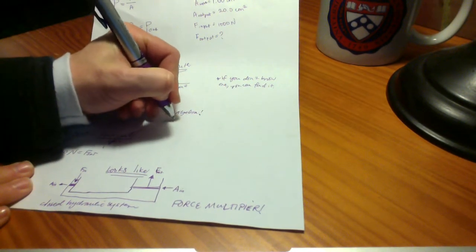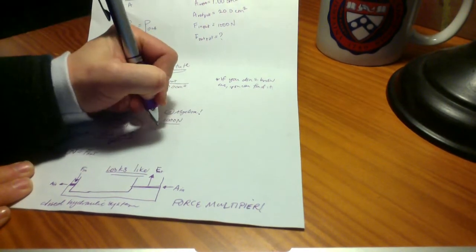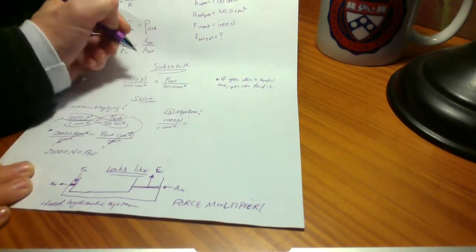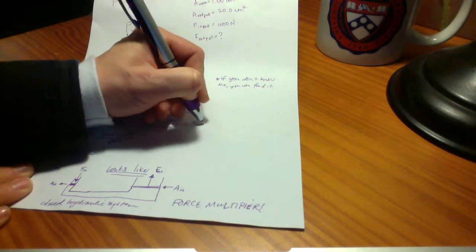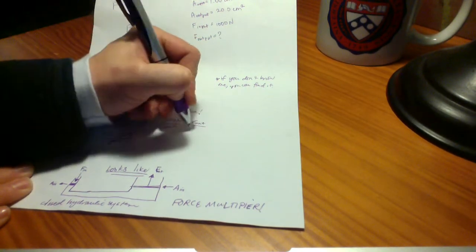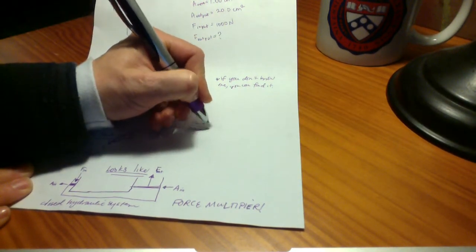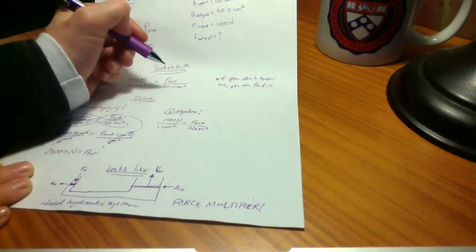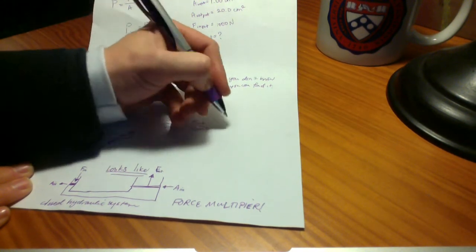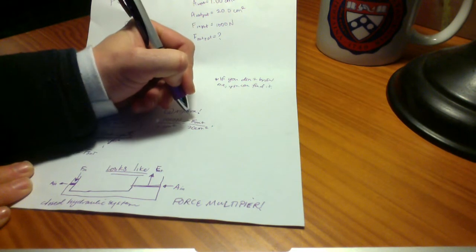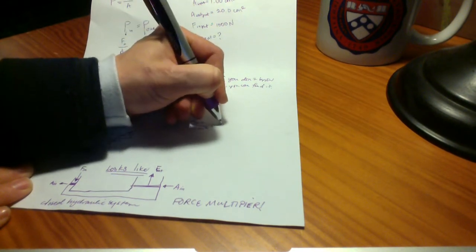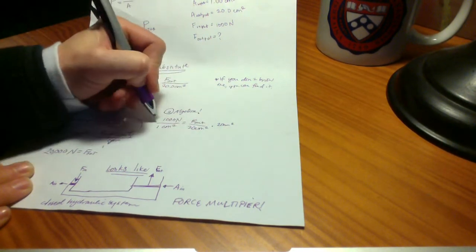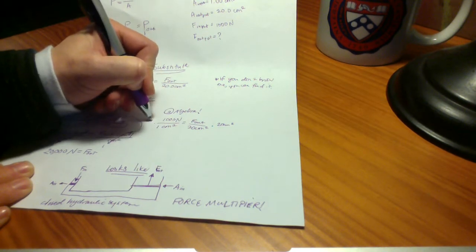Alright, so again I have 1,000 newtons over 1 centimeter squared is equal to my output force over 20 centimeters squared. In the event that I want to undo this division here, because I want to isolate F out, I must multiply by the same thing. So I take 20 centimeters squared, and I have to do it to both sides.